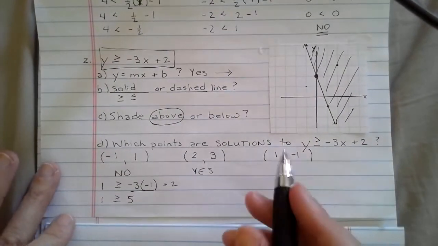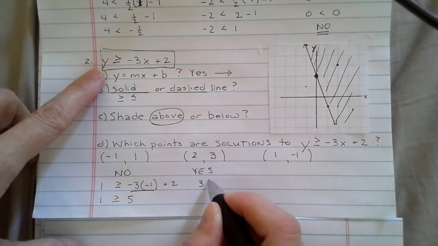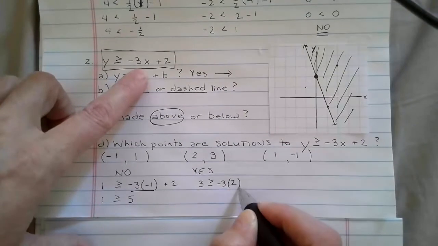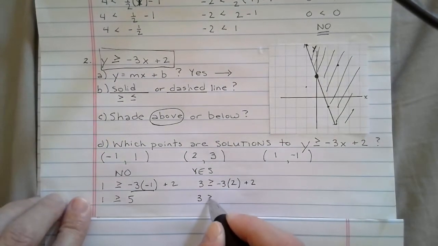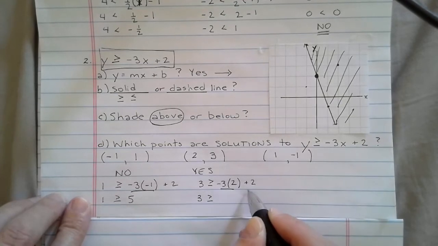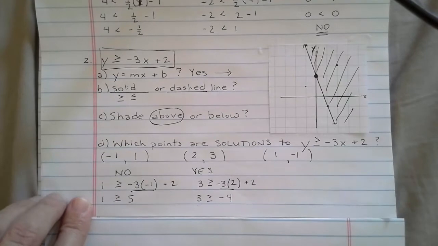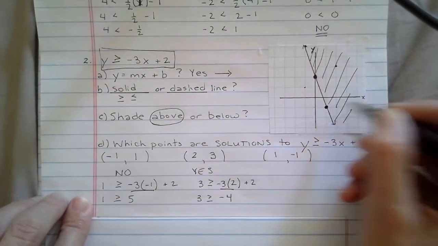And if we plug it into the equation, my y is 3, negative 3 times our x, which is 2, plus 2. I'm getting 3 is greater than or equal to negative 6 plus 2, which is negative 4, and y is bigger than negative 4. So yeah, it's true.